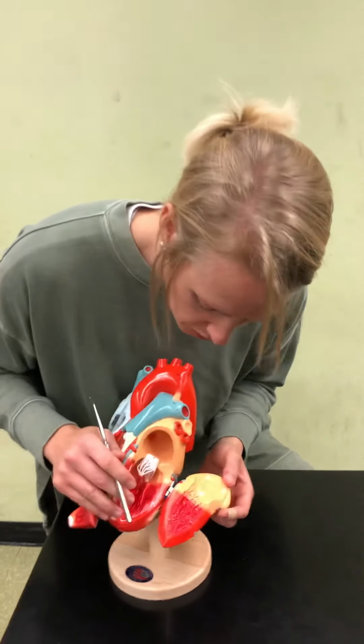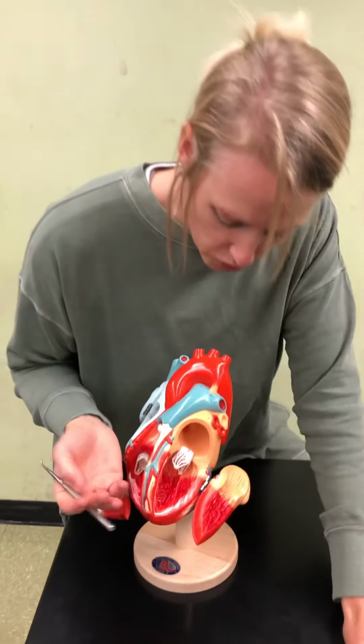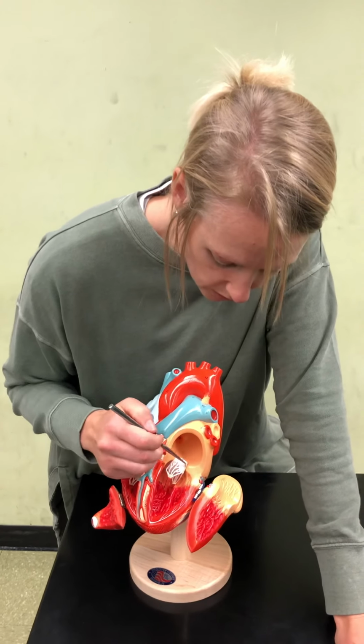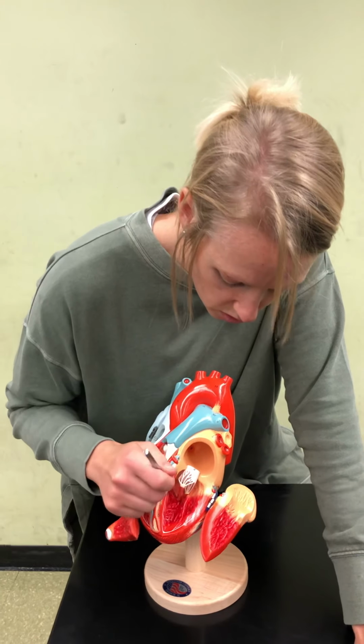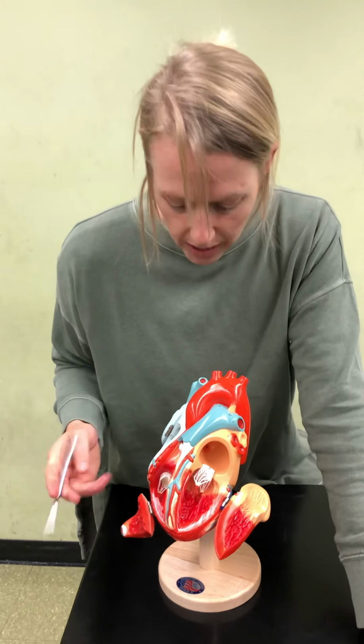We drop into the left ventricle where we see the exact same structures with the exception of the valve. This is a bicuspid, so we have 2 instead of 3. So one way to remember that is you try before you buy. Okay?